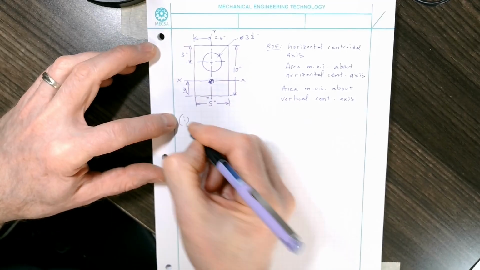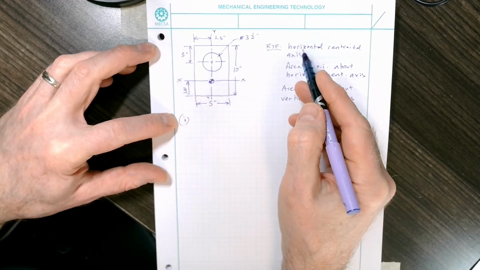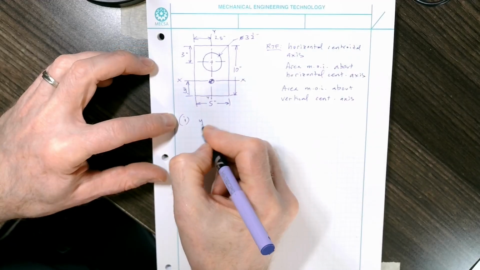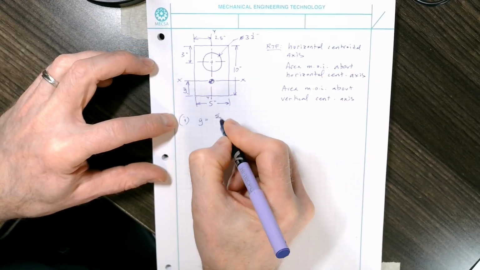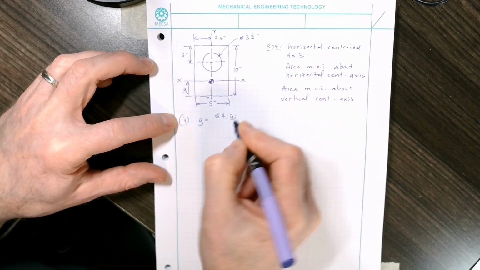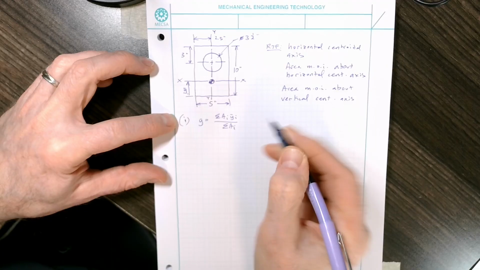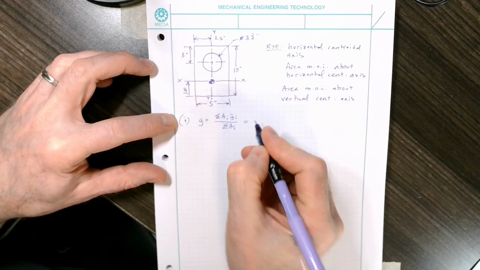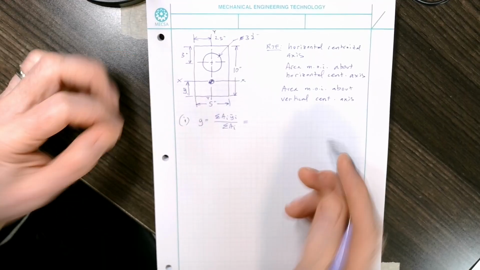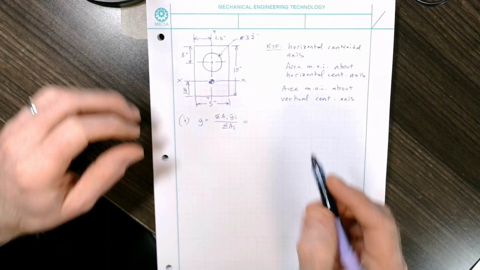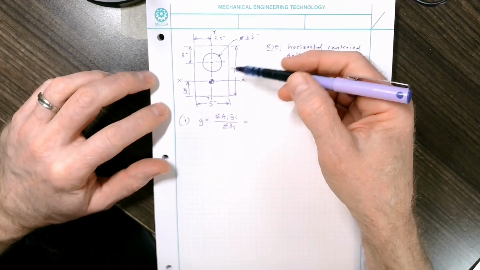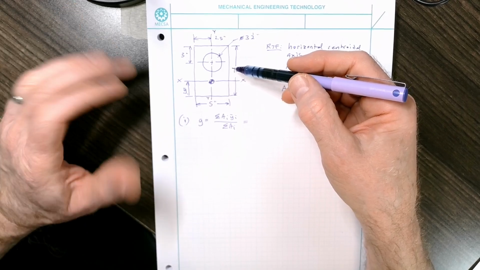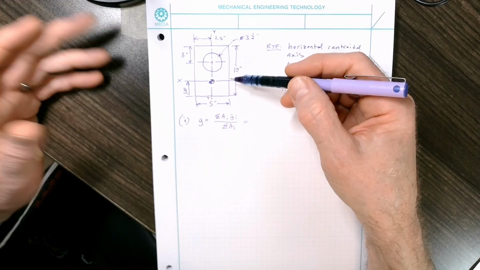So step 1, I'm going to tackle this in order here. Horizontal centroidal axis, step 1. Well, that's y bar: sum of the area i times y bar i, over sum of the area i. And I'm going to do it right here. There's no point stretching it out too far. But all right, now what you want to do is split this up into easily handled simple shapes. In this case, it's a rectangle and a circle.